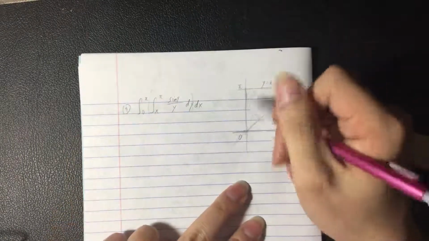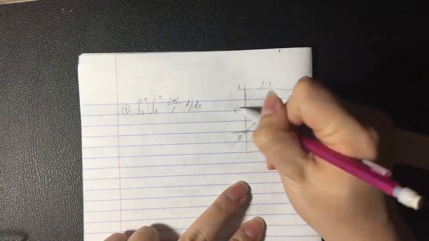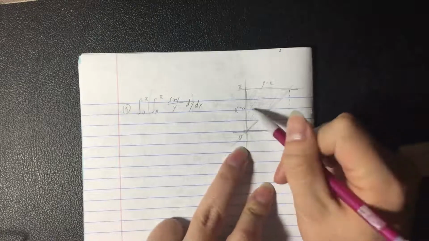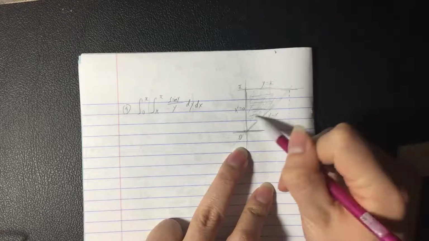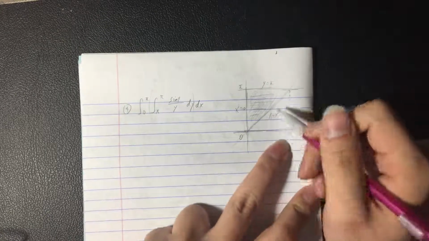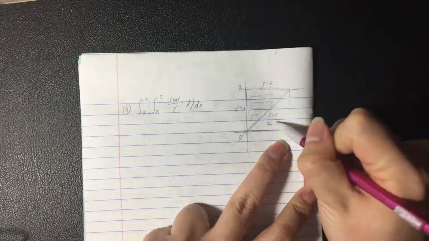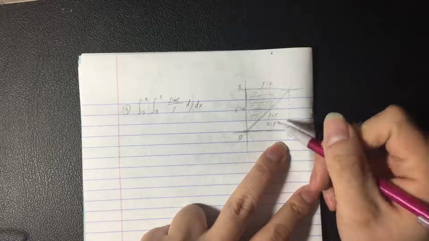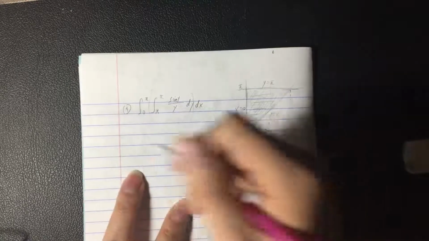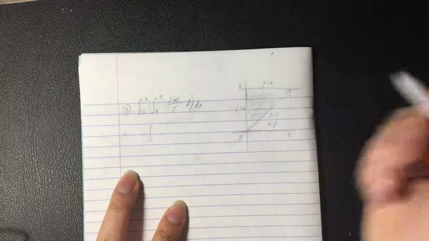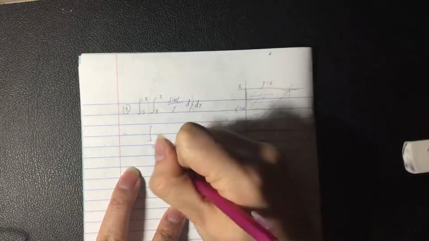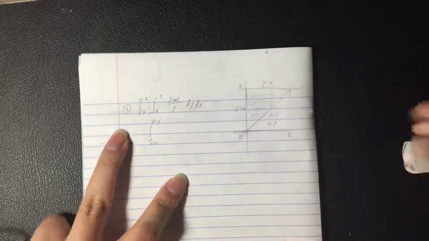Left side curve is this line. This line is x equal to 0. Right side curve is this line. If I write x in terms of y, I can write x equal to y. So left side curve is x equal to 0. Right side curve is x equal to y.